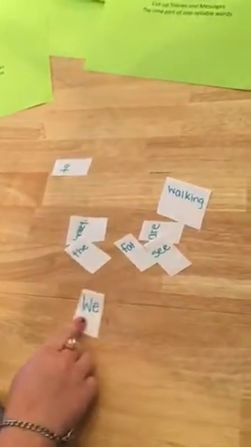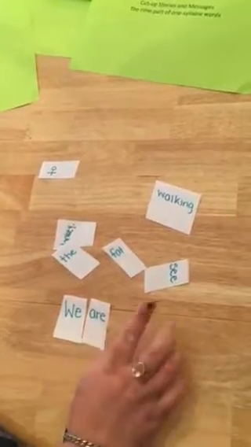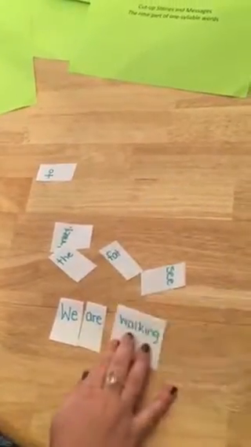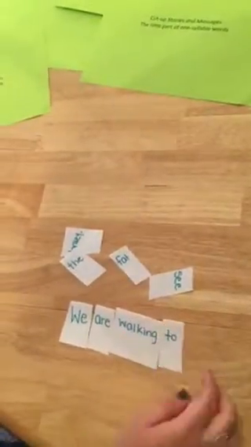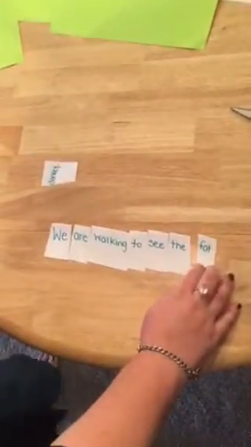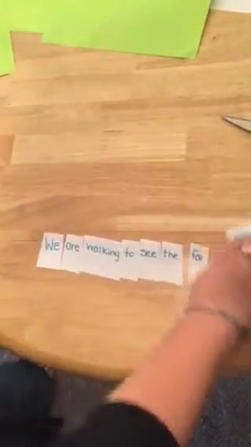We has 1. We are 1. Walking has 2. Great. 1 syllable. See, 1 syllable. The, 1. Fat, 1. And donkey has 2. So as you can see, the student was able to successfully identify 1 syllable and 2 syllable words by putting the sentence back together.